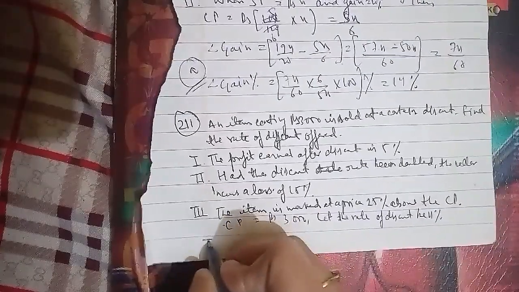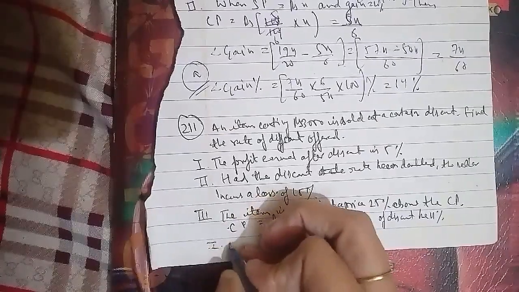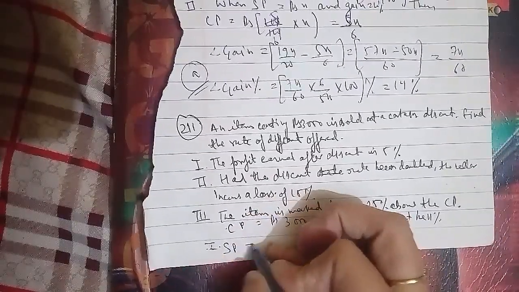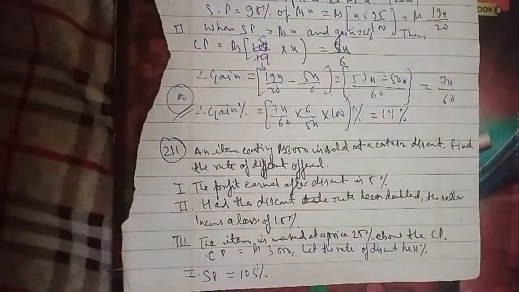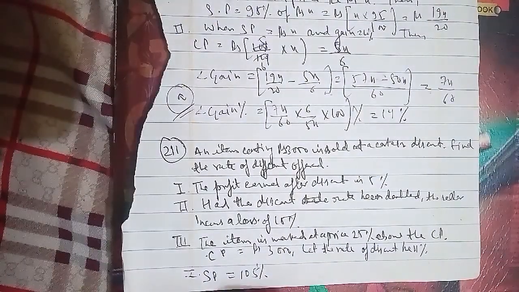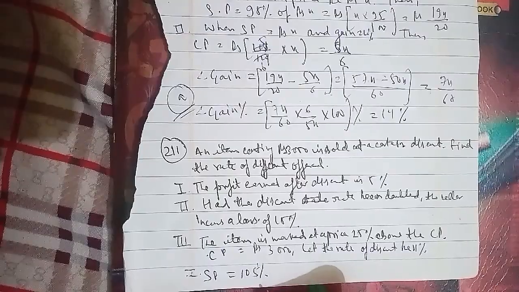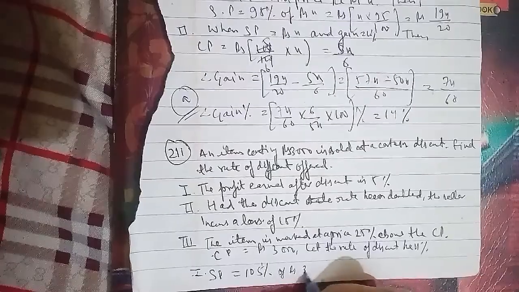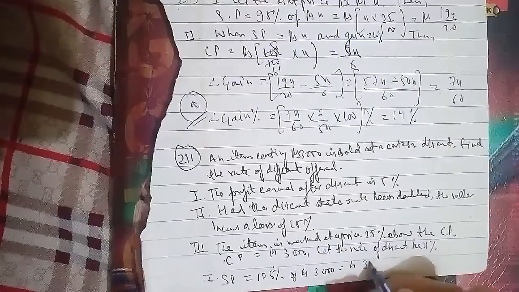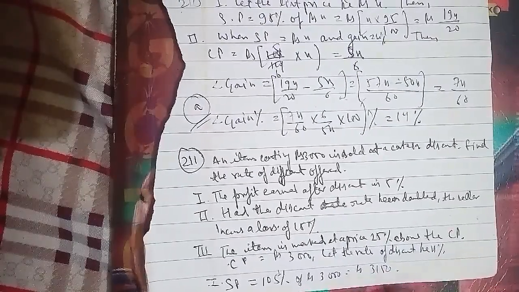So, according to the first statement, selling price is equal to 105%. So its selling price is equal to 105% of rupees 3000, which is equal to rupees 3150. Now we talk about the second statement.